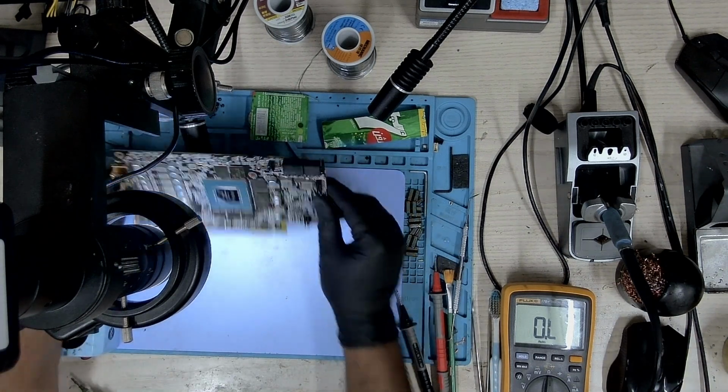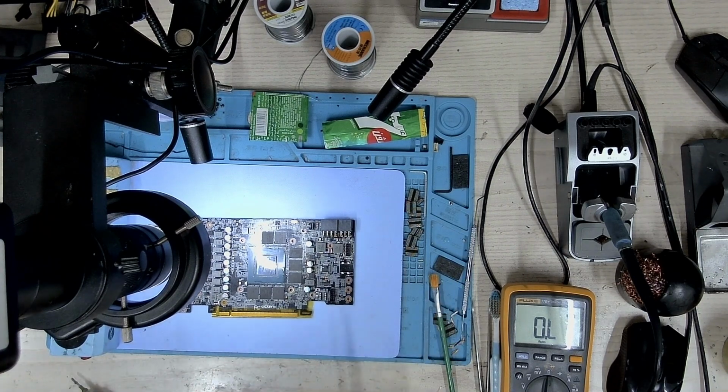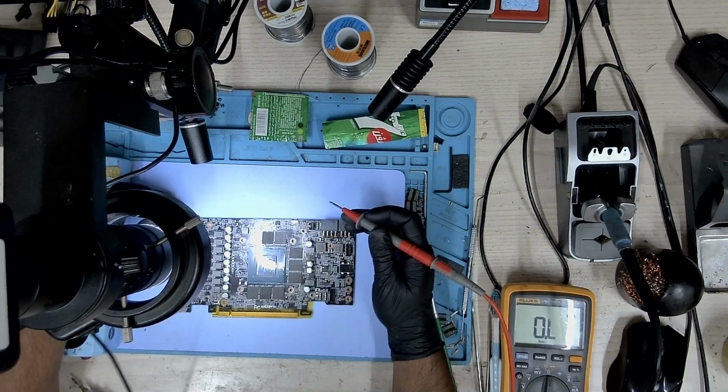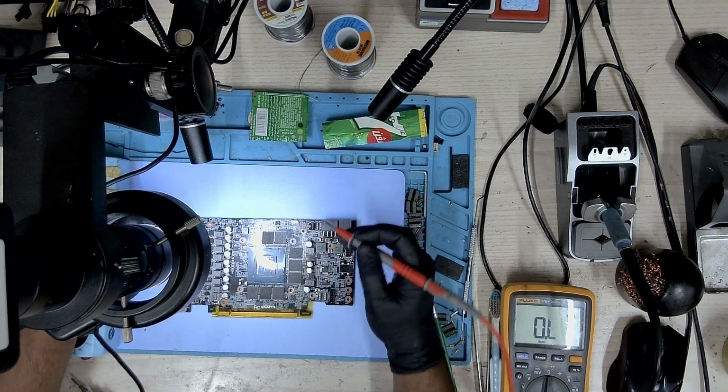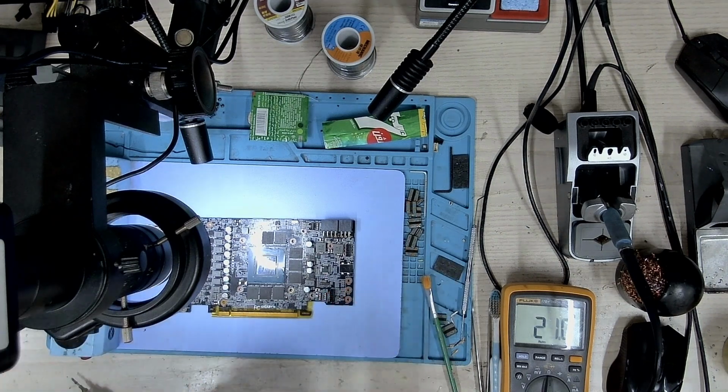Okay, so the card has cooled. I'll just take the measurement. And we have about 21 ohms, which is fine. It is Samsung.